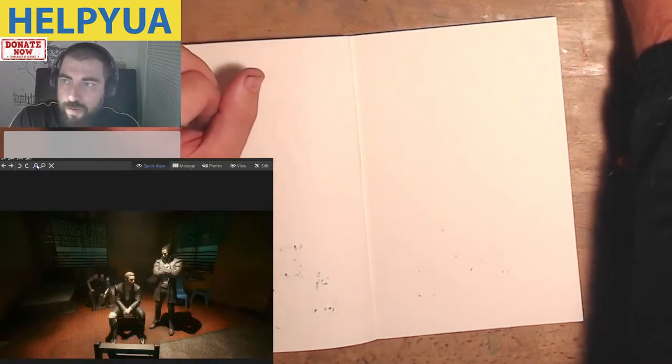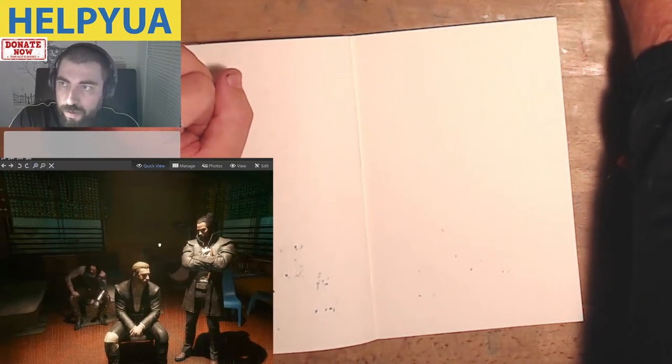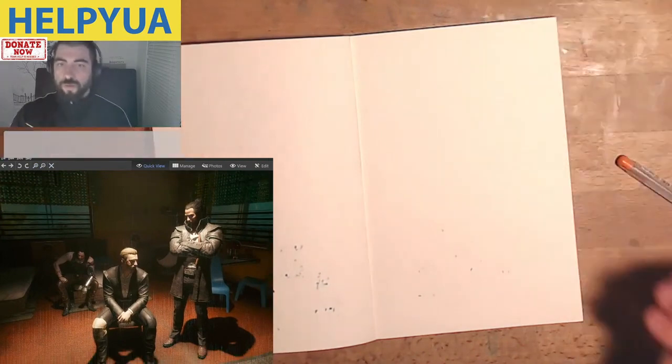Okay, oh, here's a very cool one. We have three figures standing on the seat.